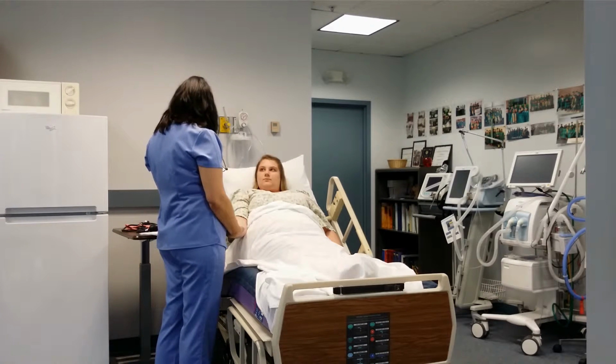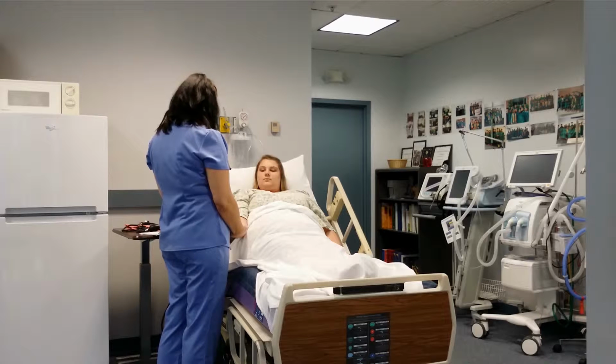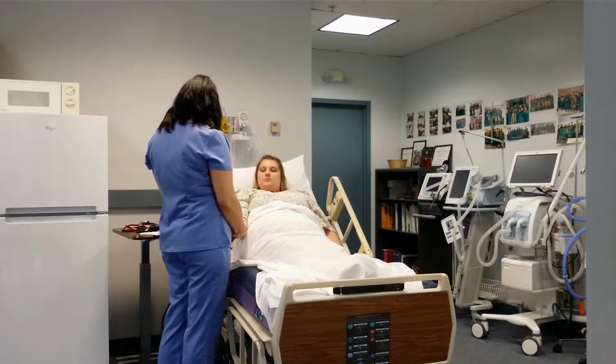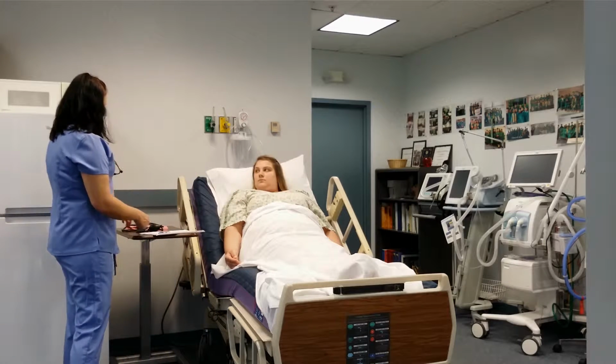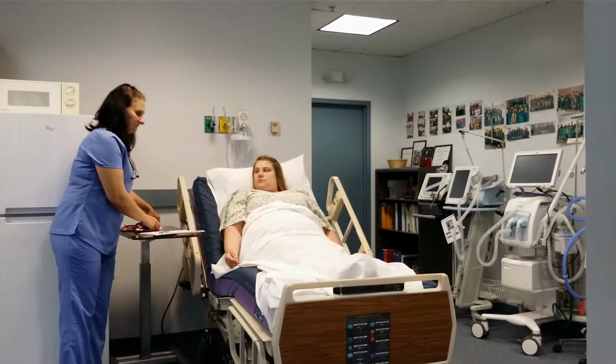Cheryl notices that the patient's pulse is regularly irregular, so she evaluates the pulse for a full minute and determines the patient is tachycardic. Your pulse seems a little high. Let me check your blood pressure and oxygenation status.